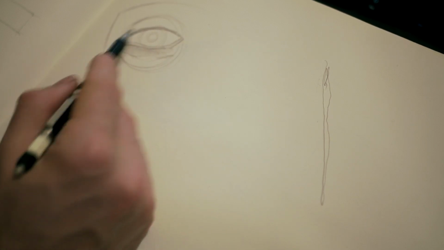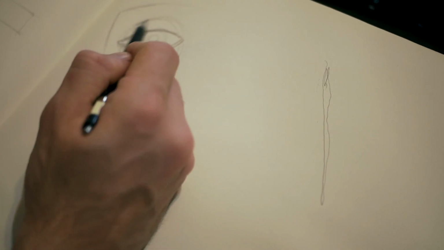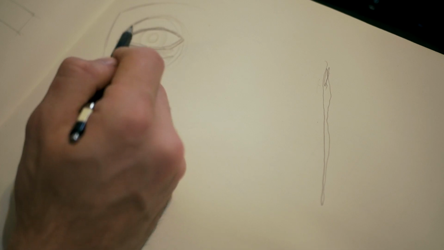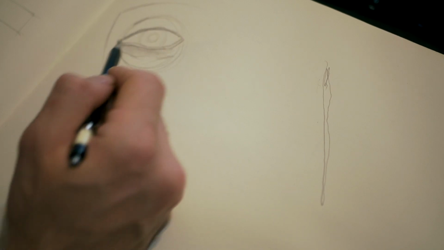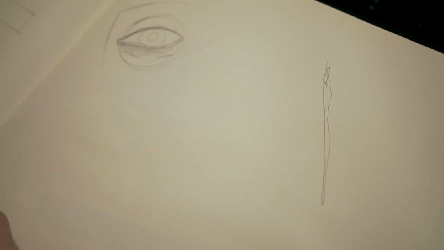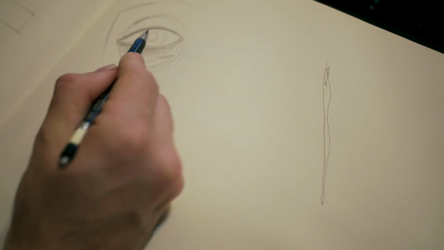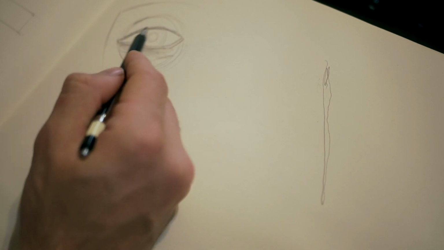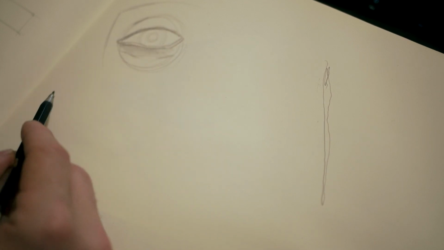So things to bear in mind are you've got this little tear duct which alters the shape of the inner eye. You want to think about where this crease falls relative to the eyelid. So sometimes it covers the eyelid entirely, sometimes it goes quite far back and you see a lot of the eyelid. And then you want to make sure that the eyelids have thickness.